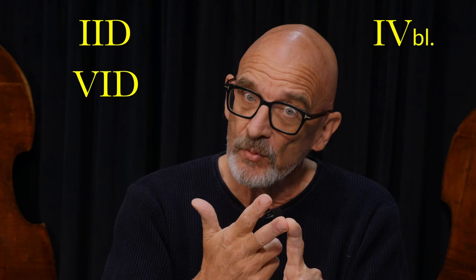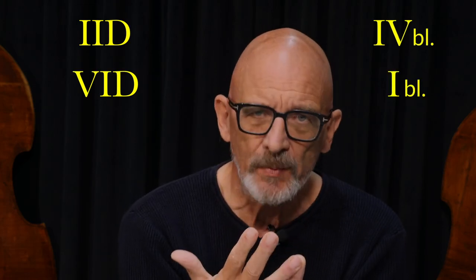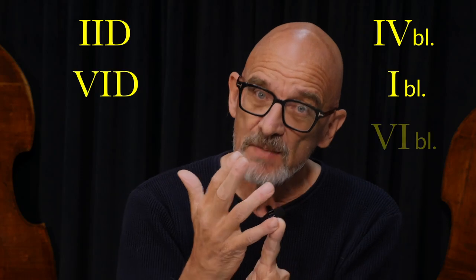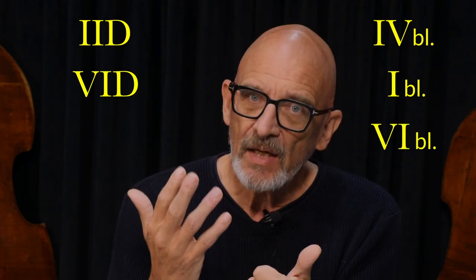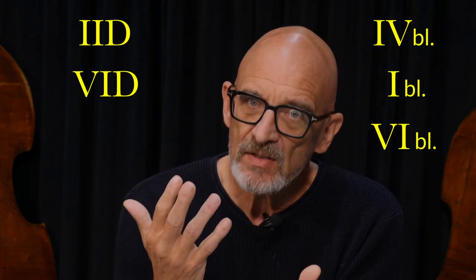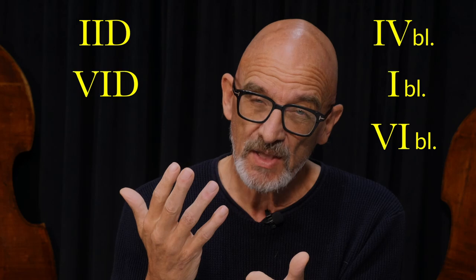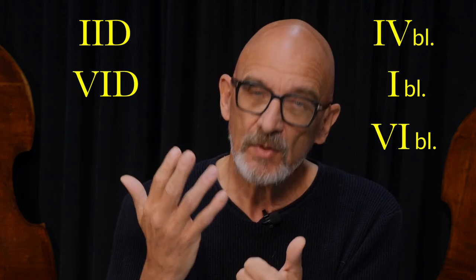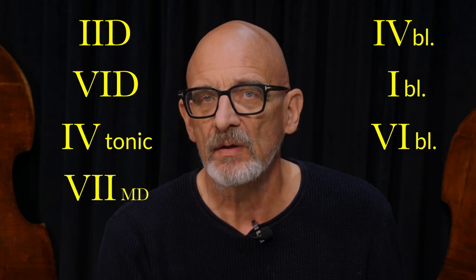So, very quickly, all 7: 2 dominant, very important. 6 dominant, then we have 4 blues and 1 blues, very common. Then we have 6 blues in minor, quite common as well. Then we have the somewhat meaningless dominant chord on the 4th degree of the scale in minor, which we call 4 tonic. And then we have 7 Moll-Dur.